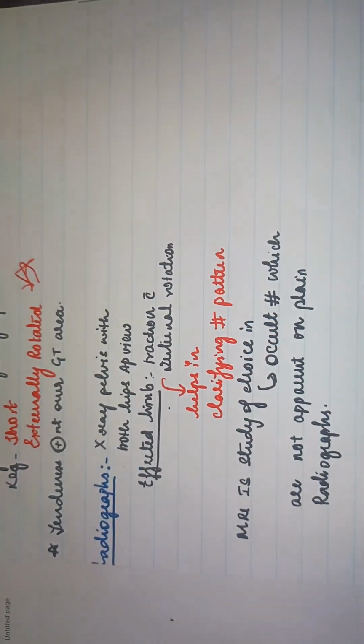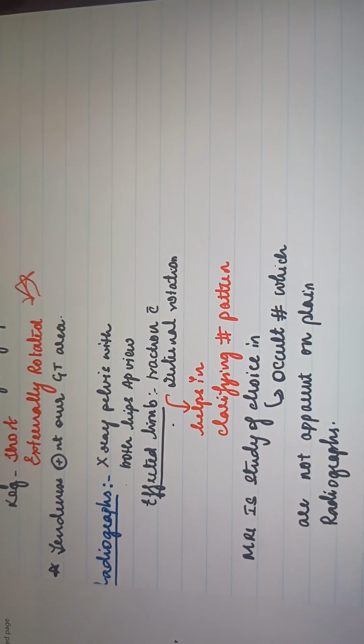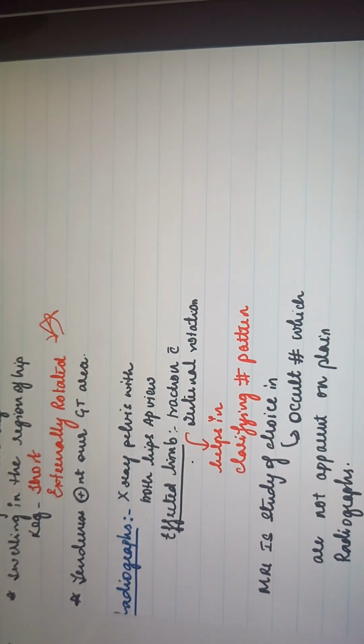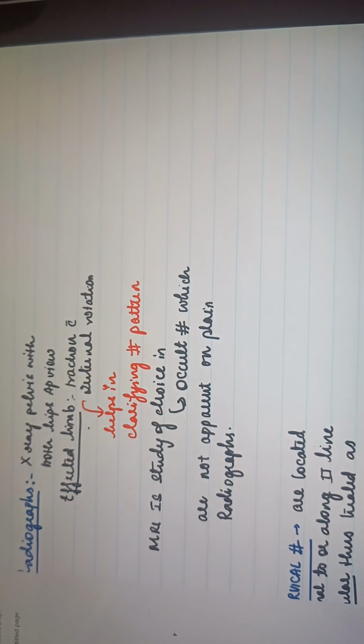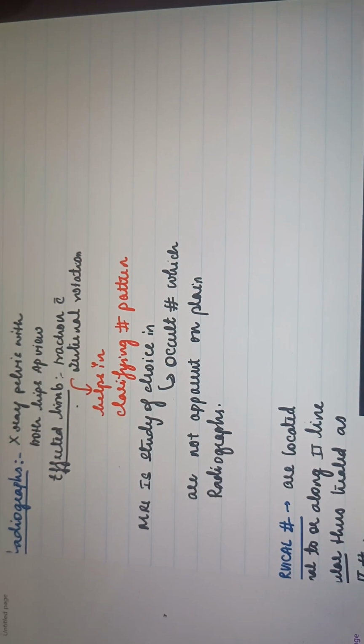Next, radiographs. X-ray pelvis with both hips in AP view, and also, in the affected limb, traction and internal rotation. I have already shown you the X-ray of traction and internal rotation. You might be having a doubt why we have taken the traction and internal rotation view: to see the pattern of fracture. MRI is the study of choice in cases of occult fracture which are not apparent on plain radiographs, and CT is performed in cases where MRI is contraindicated.